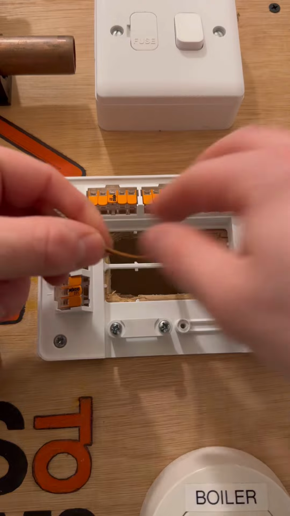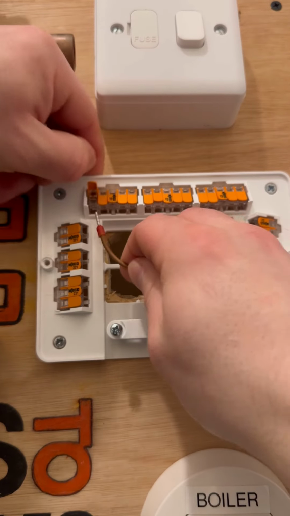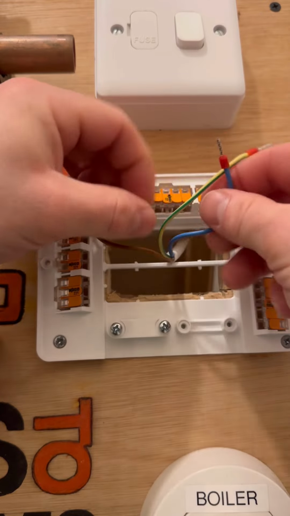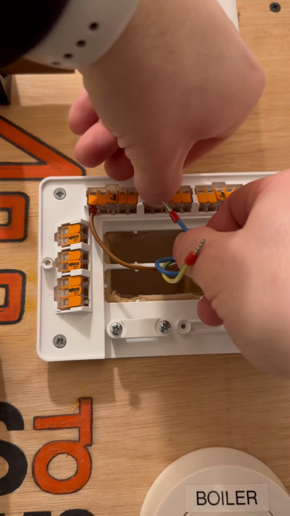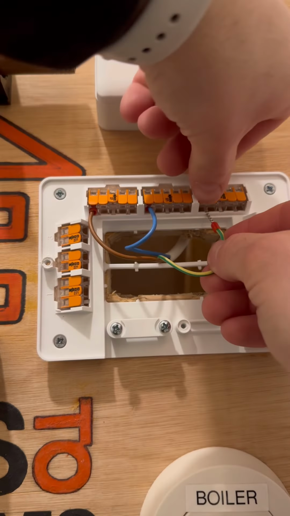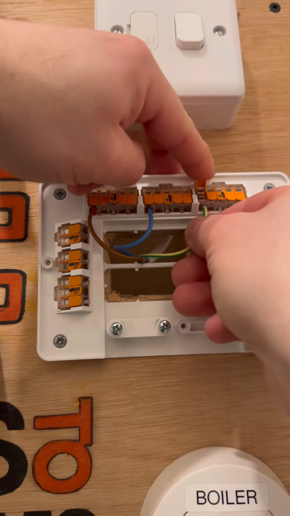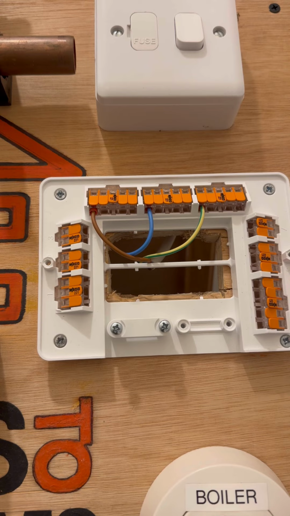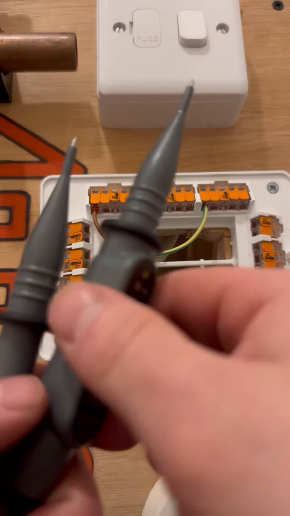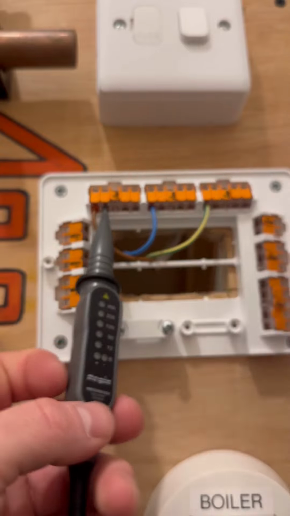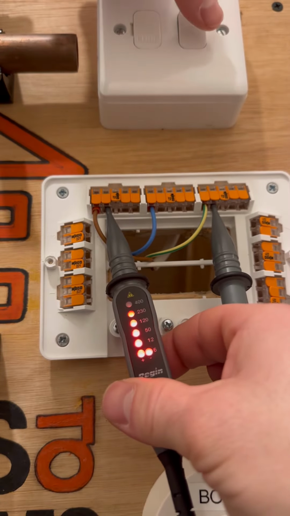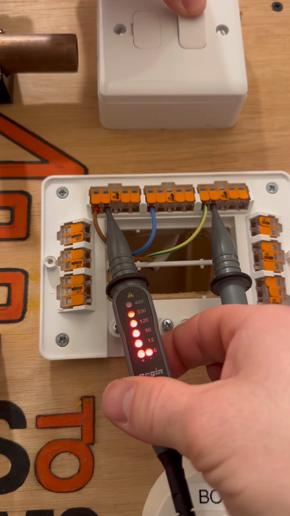So from the switch fuse spare, we got live. So I'm going to pop live in there. Do it that way. Neutral. Then we got earth. So we've got live, neutral, earth. To confirm we've got live, neutral, earth. Powering.